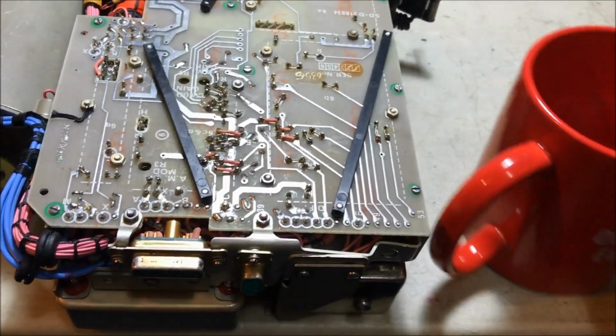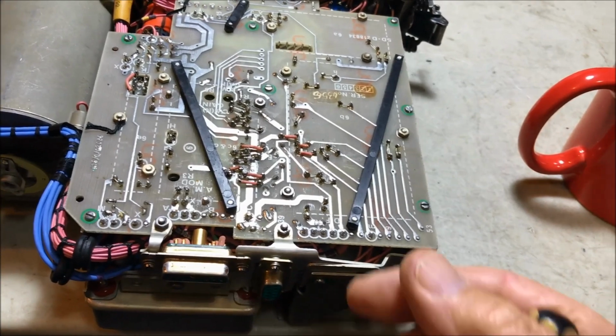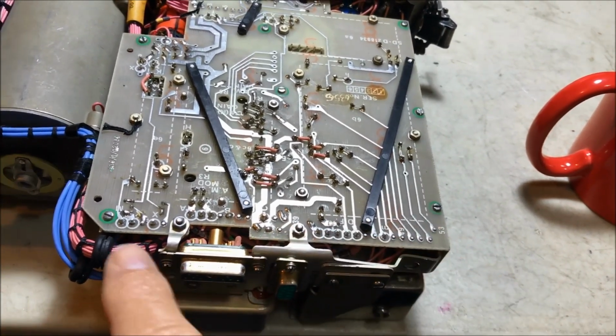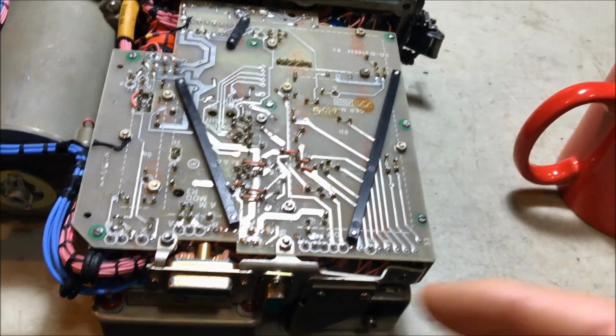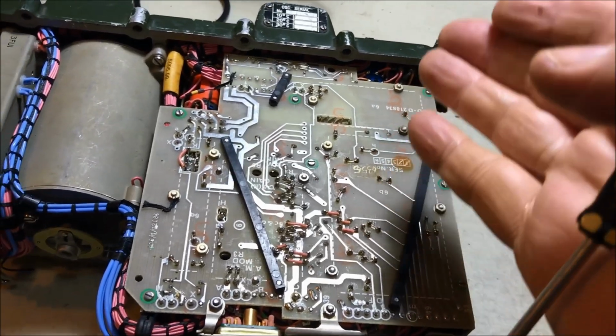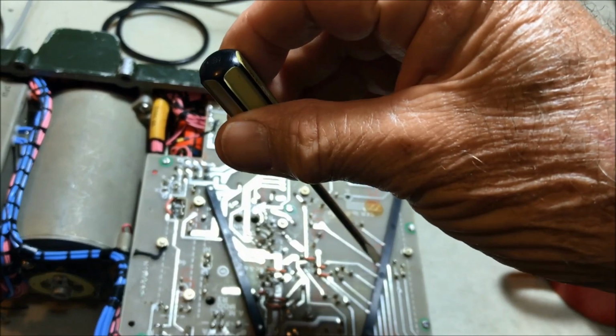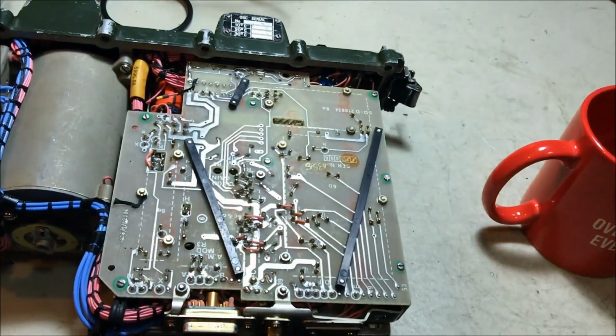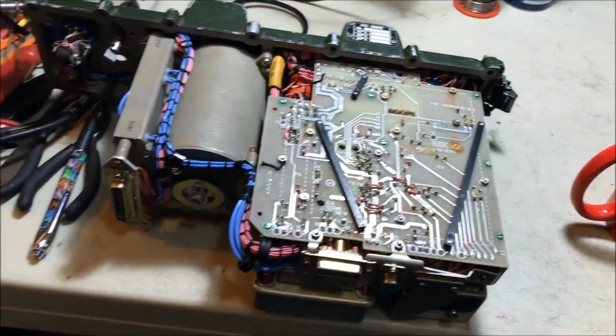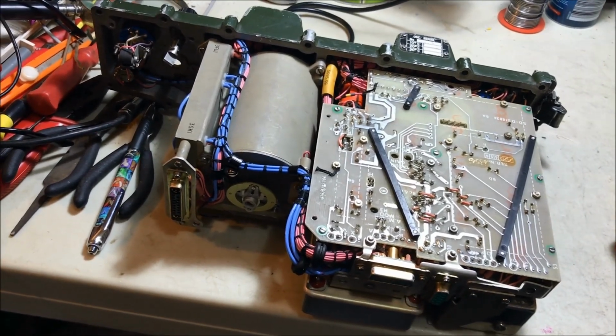Once we get that removed, we just gently pull up at the back, and the metal sections here will come apart, and then we're going to lift up the number 6 board so it's hinged up like that. Put a screwdriver underneath to keep it up there, and that'll give us access to the screws that hold the synthesizer bracket in.